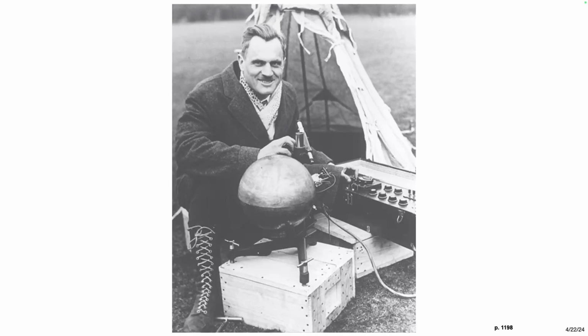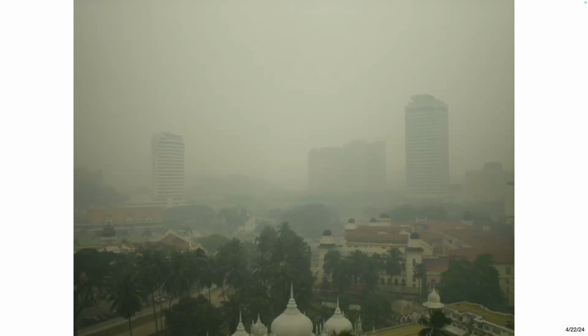Compton was studying something called scattering. Scattering is an optical phenomenon. Here are some examples of scattering taking place. This is probably the worst picture I could be showing because today is Earth Day, but this is smog and pollution. I believe this picture was taken in Indonesia on a really bad air day.